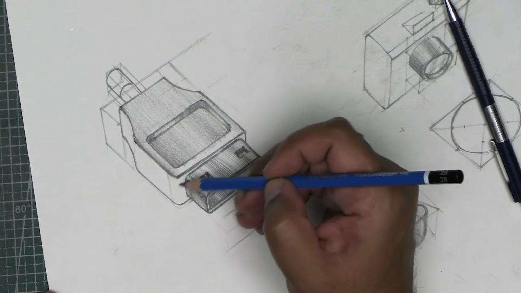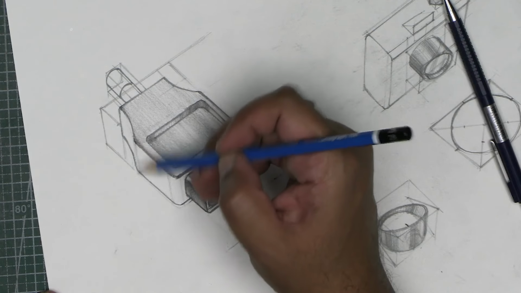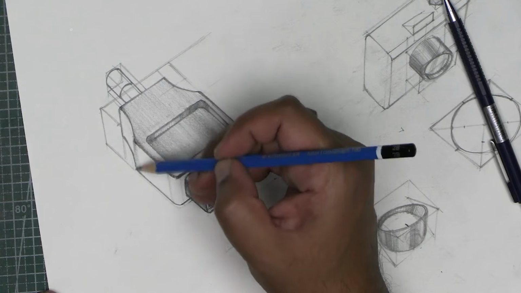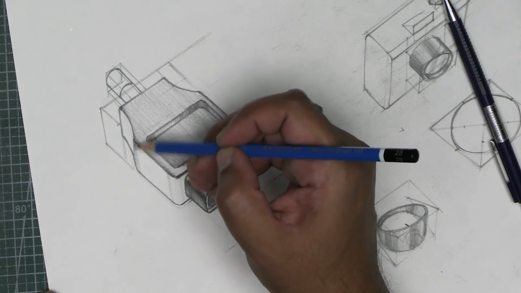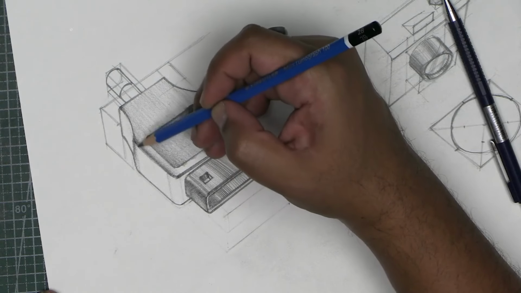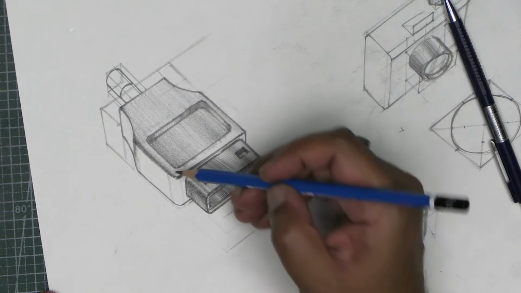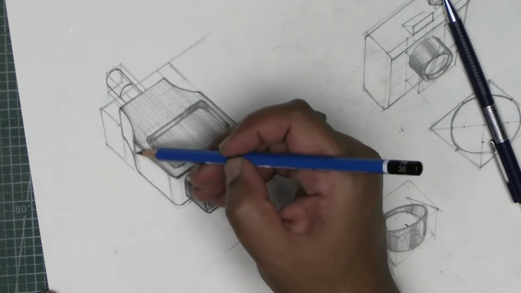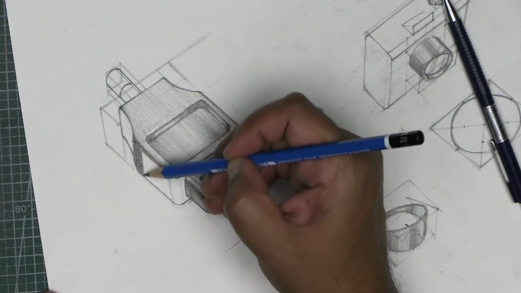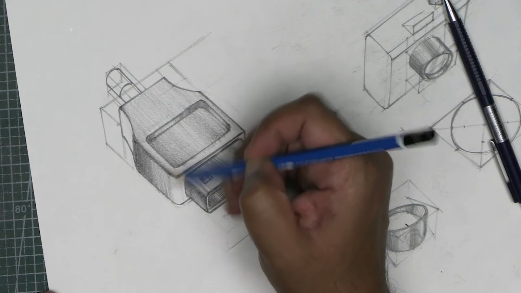Make a few lines here. Apply pressure here, a lot of pressure, and release a little pressure here.